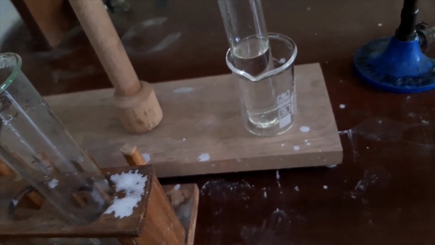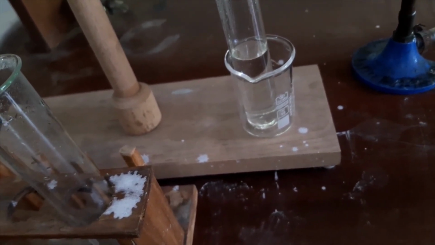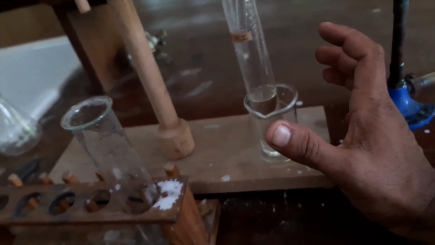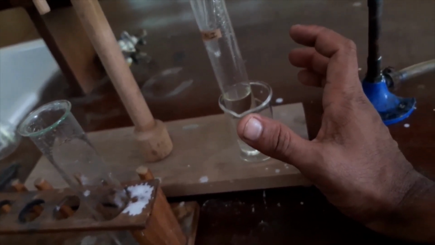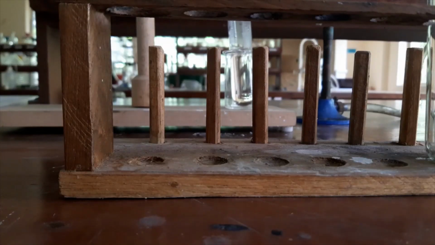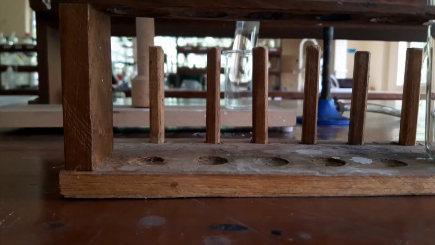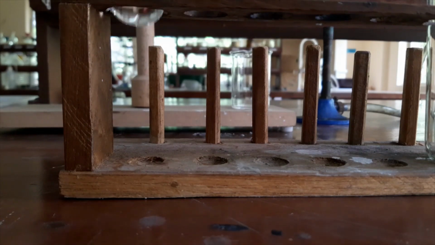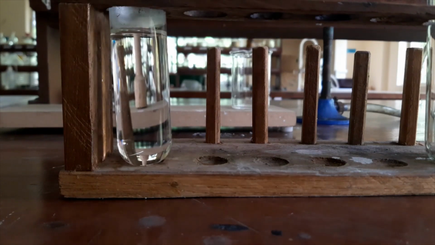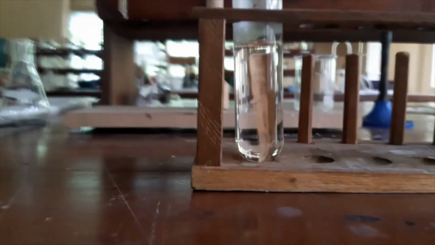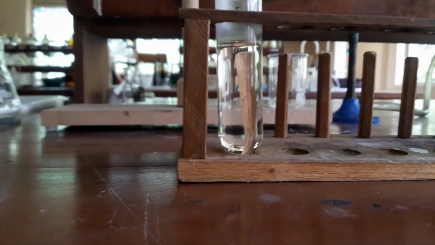Crystals should reappear. Now the insoluble impurities remain in this filter paper, and we have our sample with soluble impurities. We will see what will happen. I will keep my warm sample here. We will see how crystals are appearing.